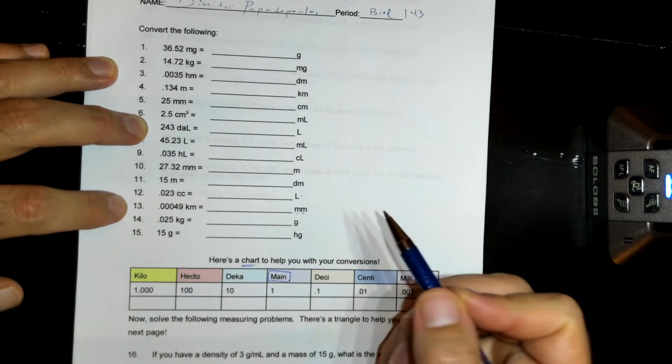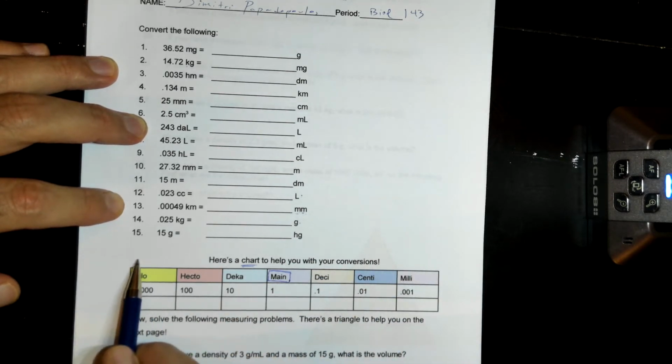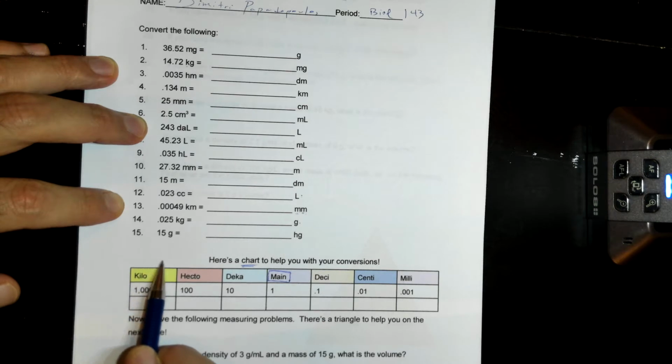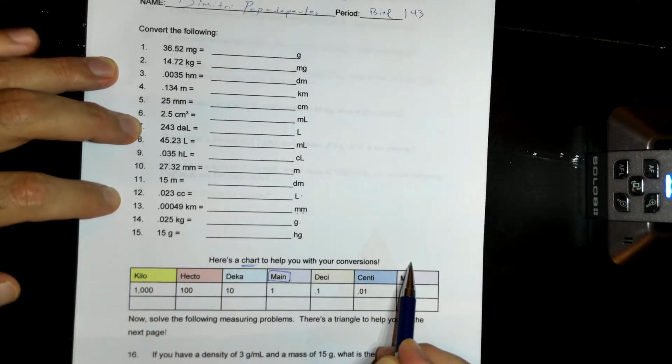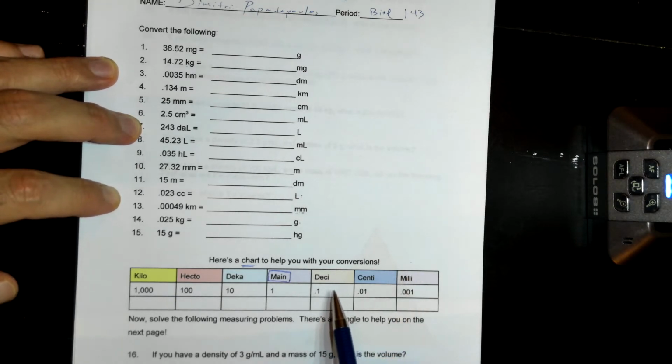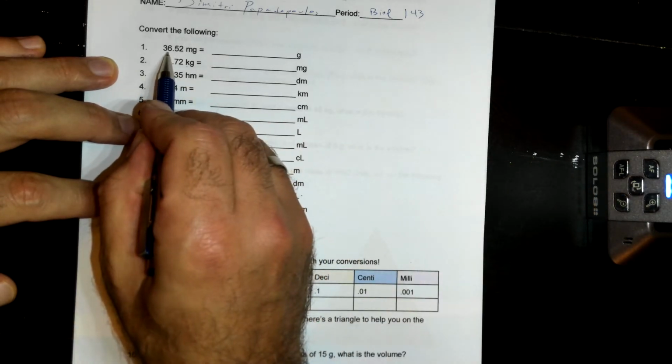And the easiest way to do this is to realize that the units on this side are larger and the units on this side are smaller. And we always want to look for the decimal point, and then we literally just jump in the direction that we want to go. So the best way to do it is just to start, and as we go along, you'll get the idea.